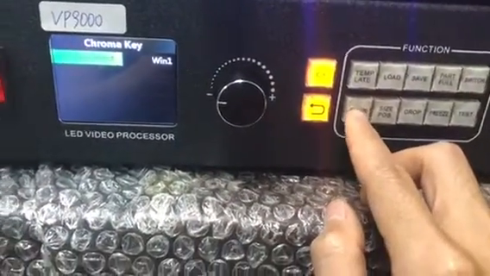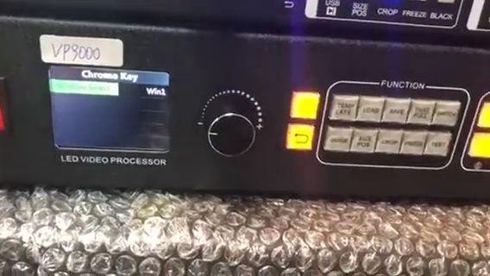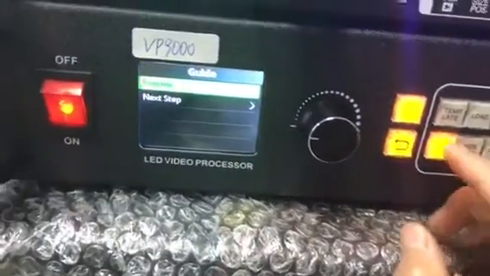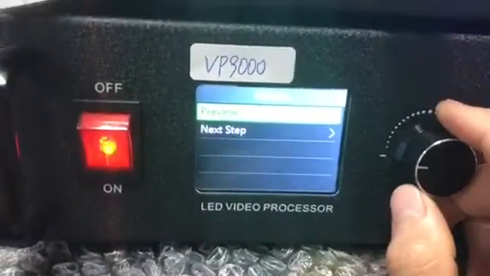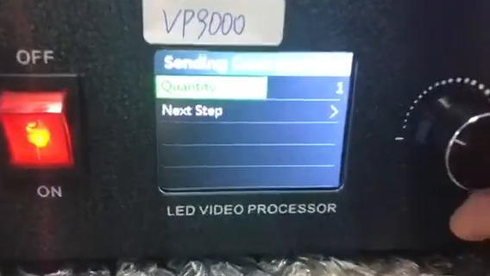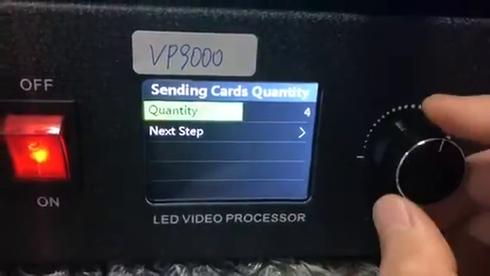It's a get. When you got more than 2 sending cards, you can click here to do the setting. You click get, the next step, quantity, how many sending cards. You can choose how many sending cards, the next step.